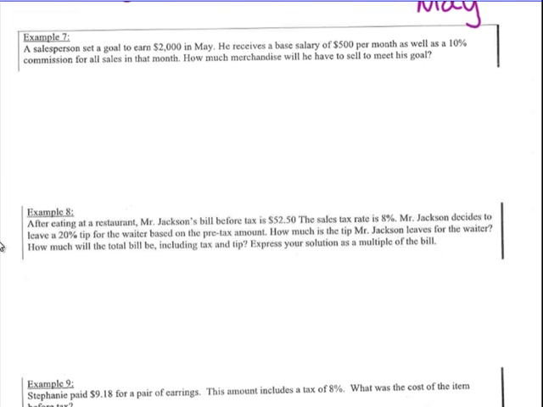Dollars. A salesperson set a goal to earn $2,000 in May. He receives a base salary of $500 per month as well as 10% commission for all sales in that month. So this is similar to the question we did in class where the guy made $325, Piper, and he made 16% of his commission of $1,500. Same idea. This person, the salesperson, wants to earn $2,000. He gets $500 plus 10% of whatever he sells. How much merchandise will he have to sell to meet his goal?